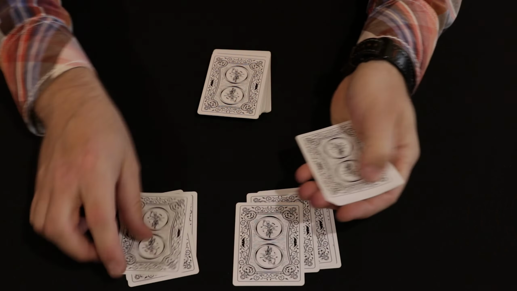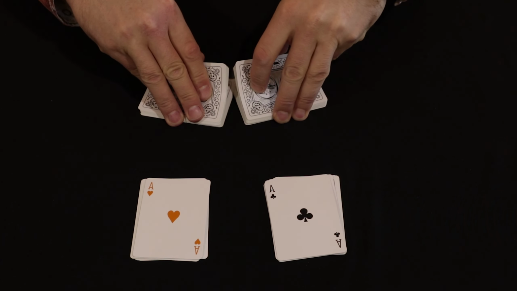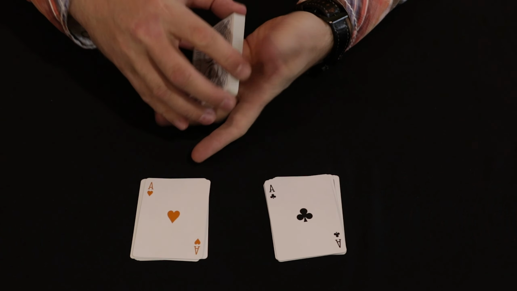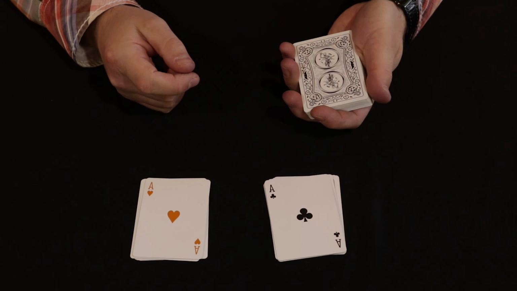Completely at random, the top cards are aces. But that's not all. Something's missing. I'll shuffle the cards again. Name any number between 5 and 20.